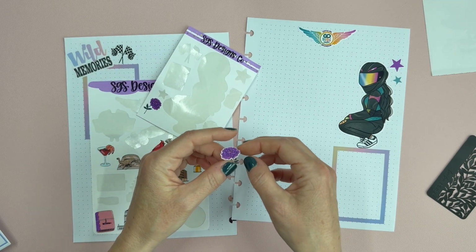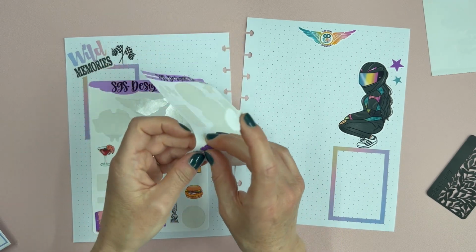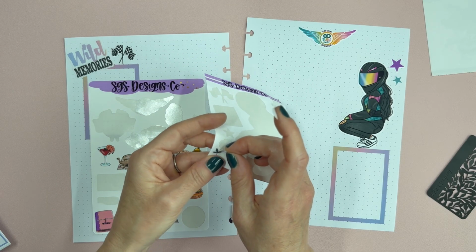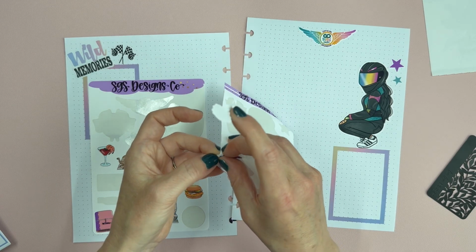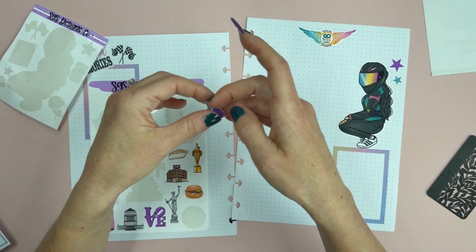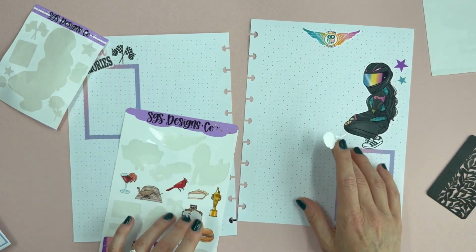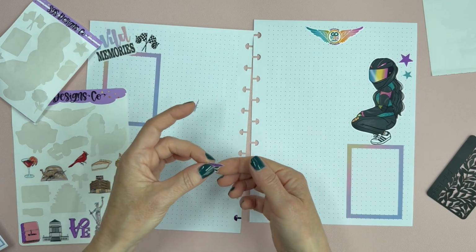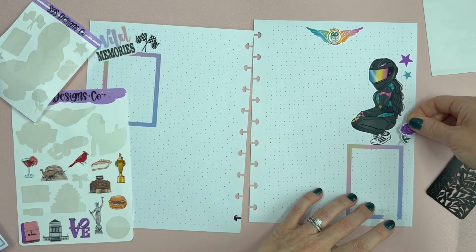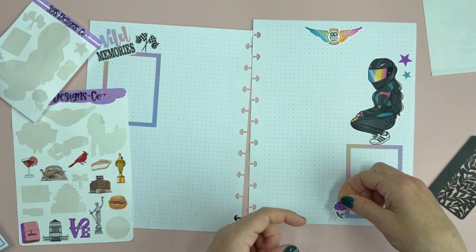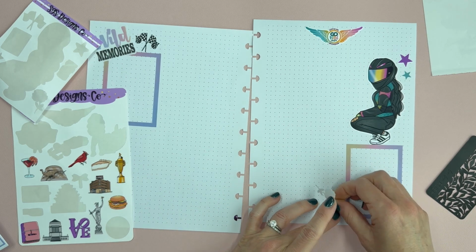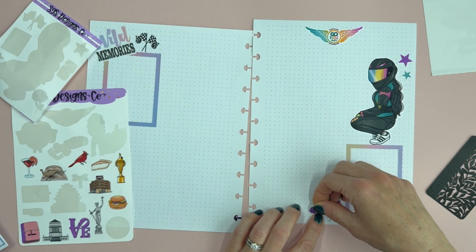Does anybody know what kind of flowers these are? I am not very good with being able to identify flowers. So if you know what kind of flowers these are, let me know. They're really pretty. Where should we put them? Let's just do them down here at the bottom.